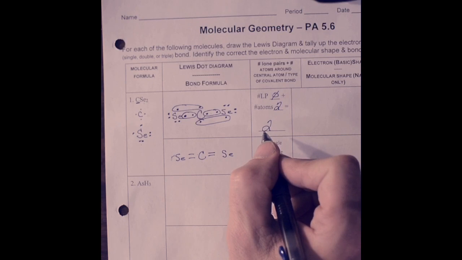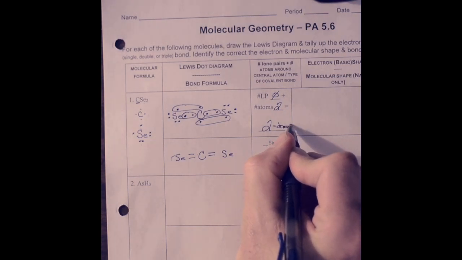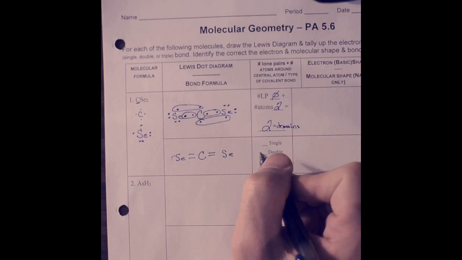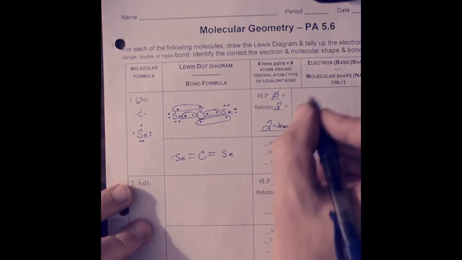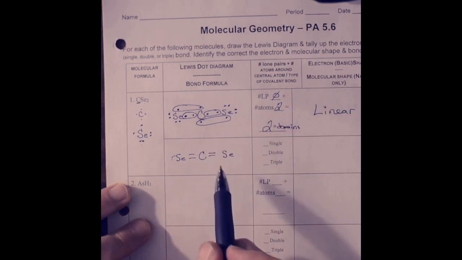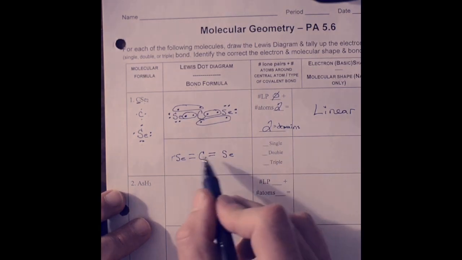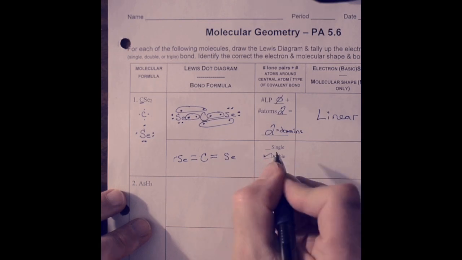So when we look in our notes, how many domains? This is what is called a domain. There are 2 domains in this one. And if you look at the second page of the notes, you see anything with 2 domains has a basic geometry shape that's called linear, or in other words, it's in a line. And you see the line right there. Now, we also want to label, are these bonds single, double, or triple bonds? Well, we have 2 lines, so we know that's a double.